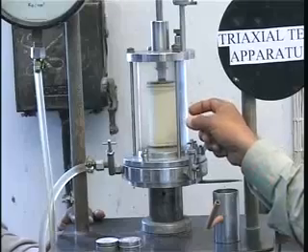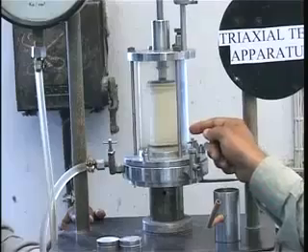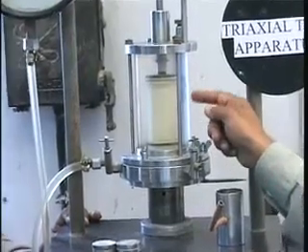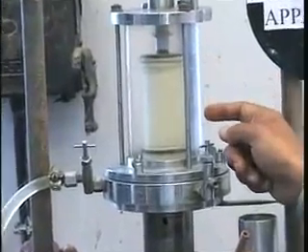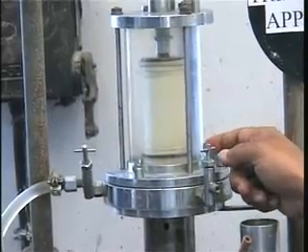And inside the triaxial cell is also a cylindrical soil sample, which is wrapped up in the white membrane in order to seal it off from the water which is there in the triaxial cell.